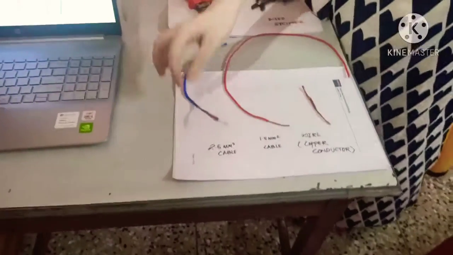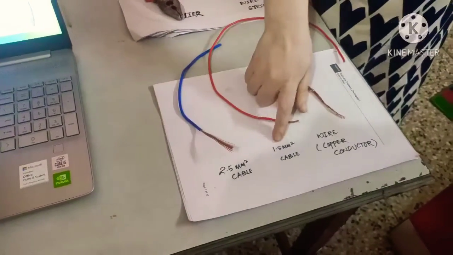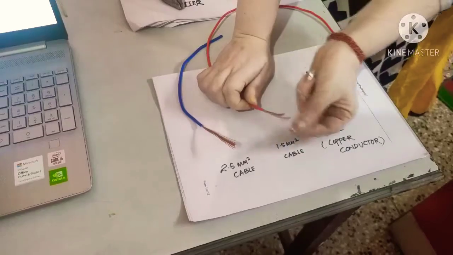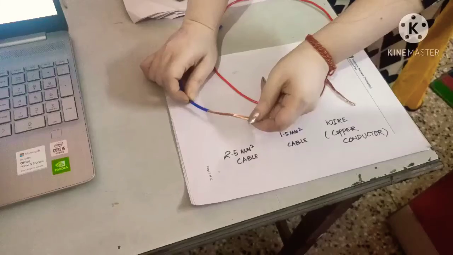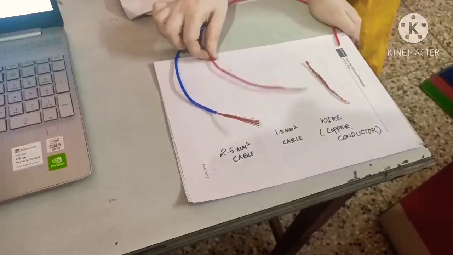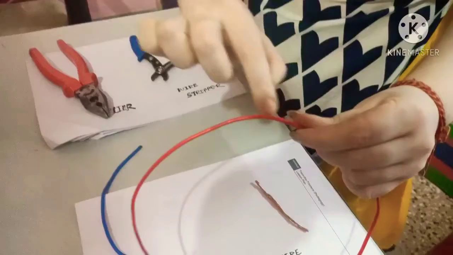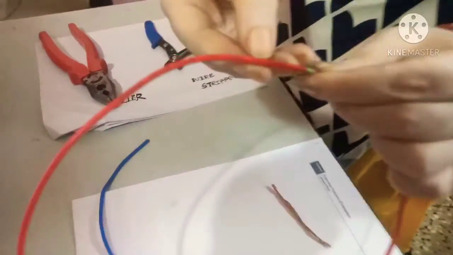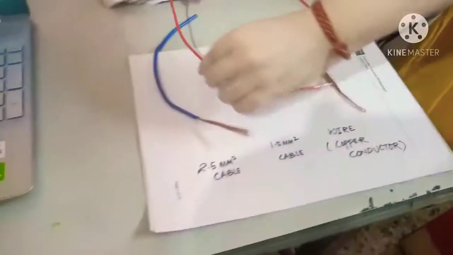available in the market. Here I have given an example of two such cross-sectional wires or cables. Here you can see the 1.5 cross-section is very thin, but this is a 2.5 mm square cable. That is the difference, and if you find it difficult, in the upper covering there are some letters. Listen, here you can see 1.5 mm written on the covering.